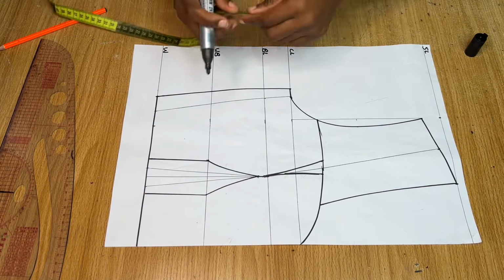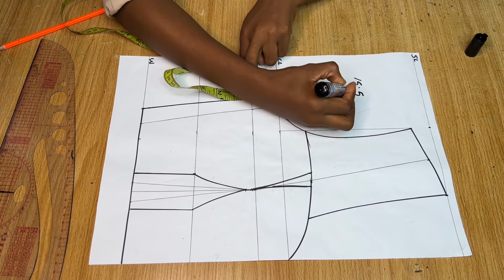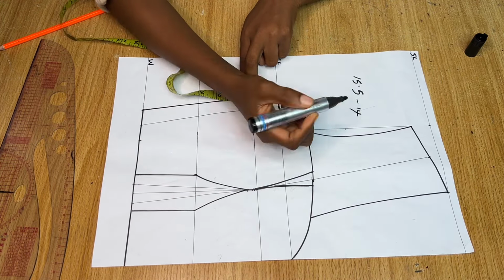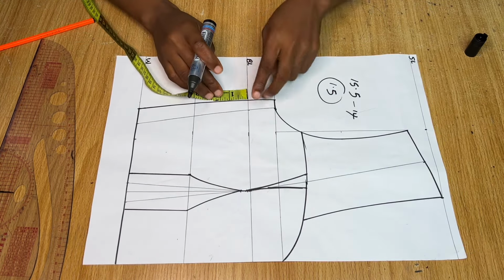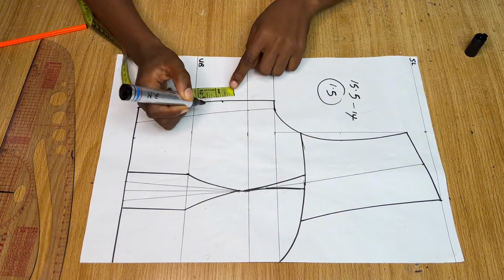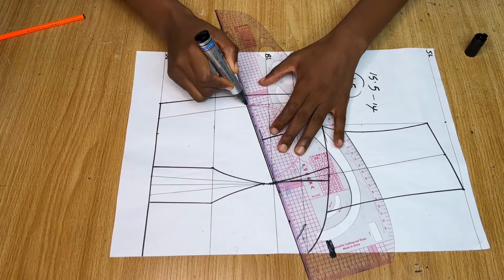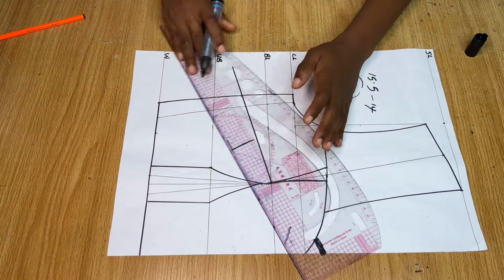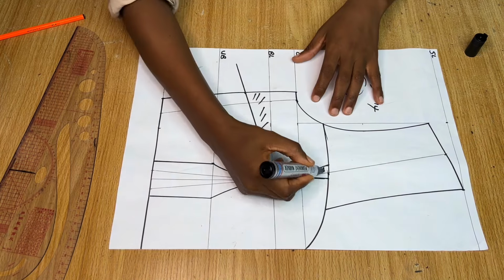Okay? So now once I'm done adding back my body measurement, remember I told you guys that my shoulder to waist in front was 15.5. So shoulder to waist at the back was 14. So 15.5 minus 14 is 1.5. So from the bust line, I came down by that 1.5 on the side, and I just drew it into the bust point like this, and I am going to be cutting off this part.